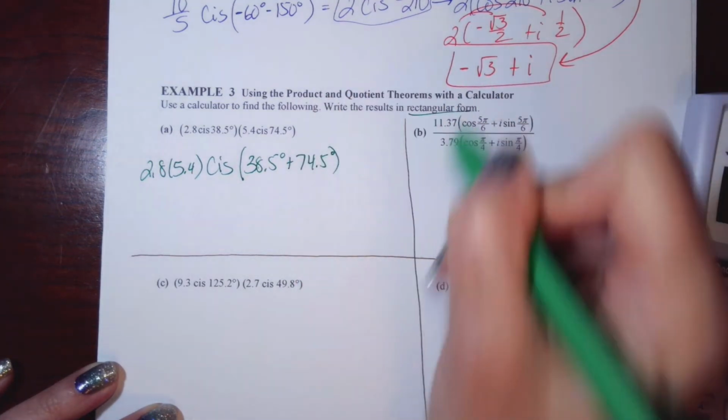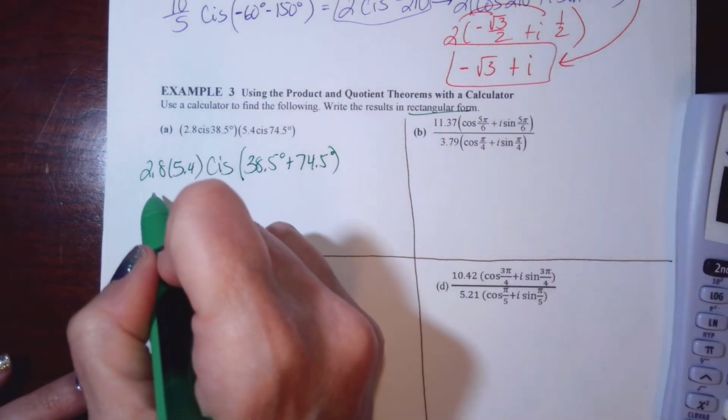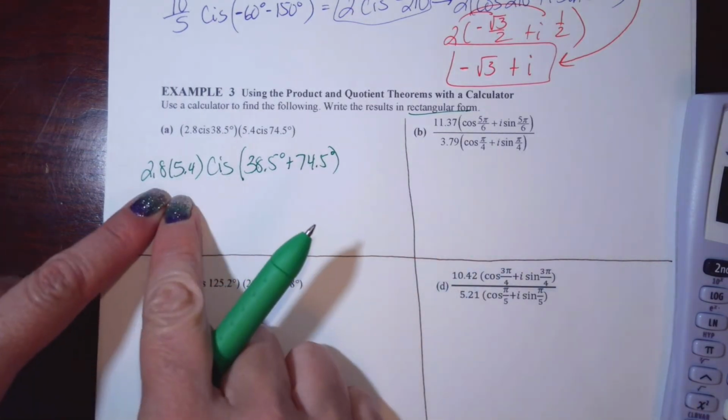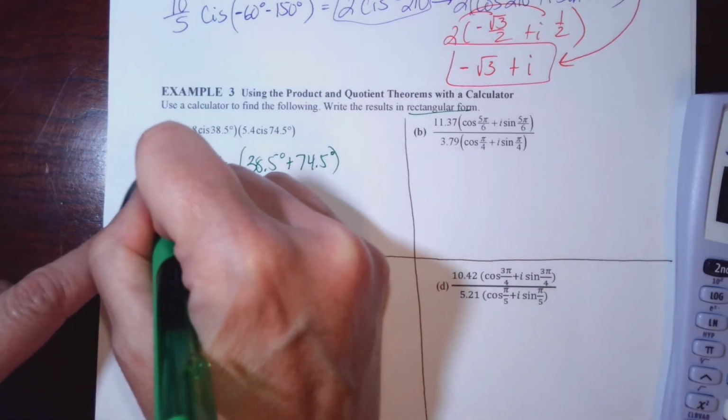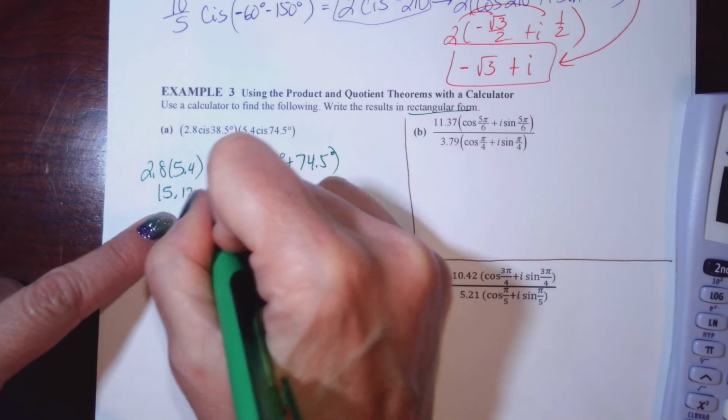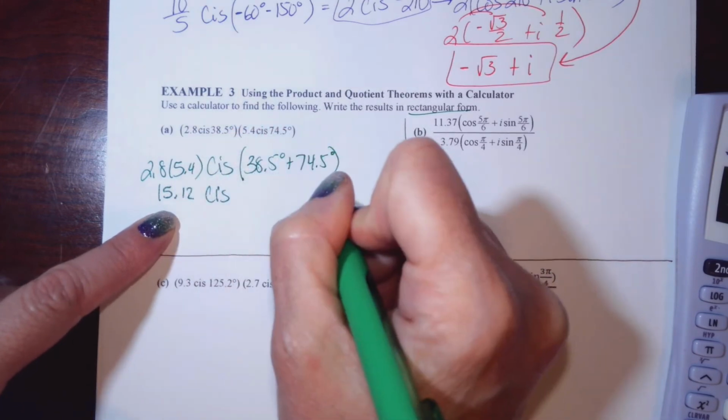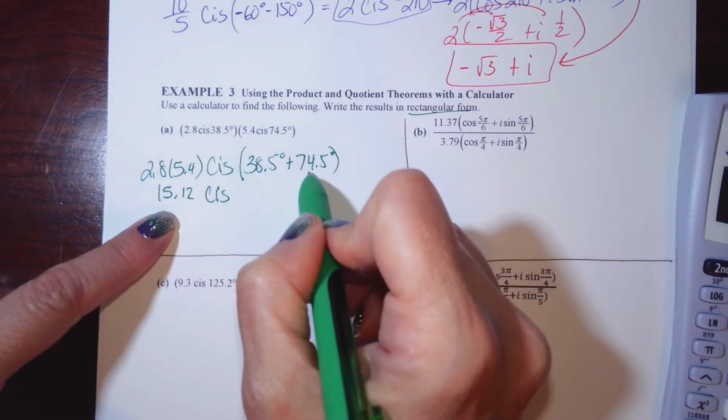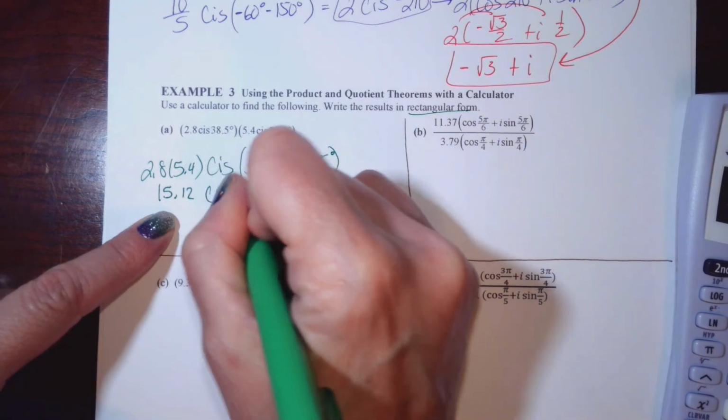And I need to go to rectangular form. So in my calculator, 2.8 times 5.4, that comes out to be 15.12. CIS, well, what's my argument? 38.5 and 74.5, that gives me 113 degrees.